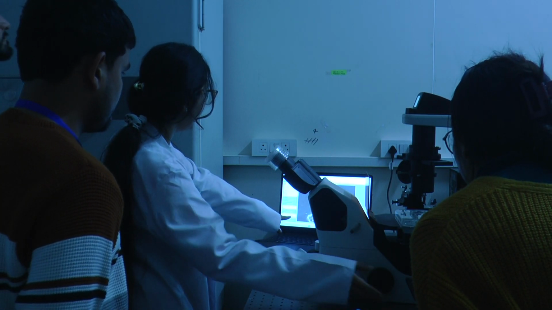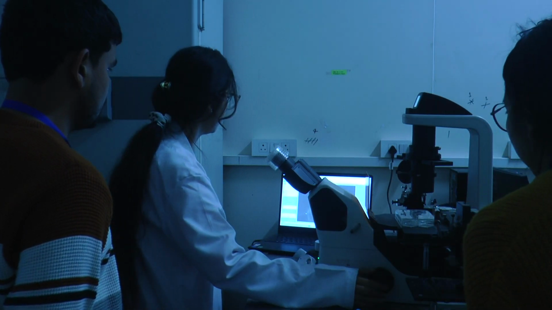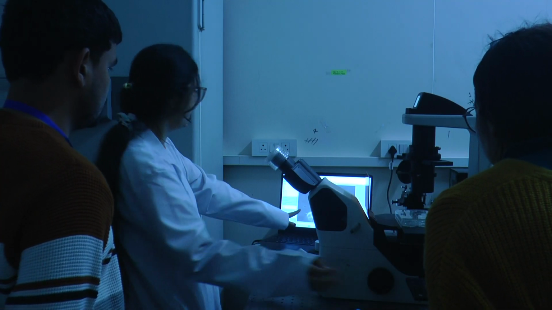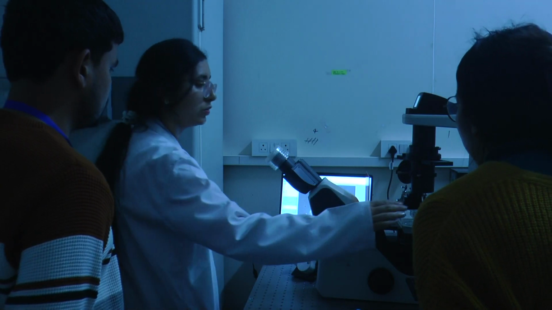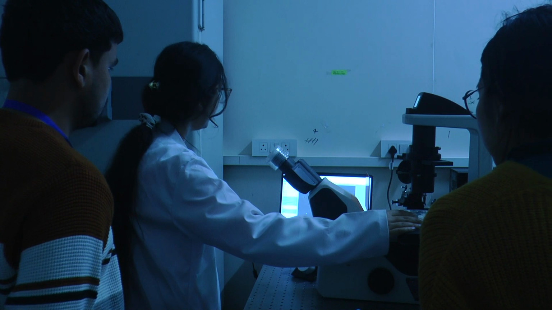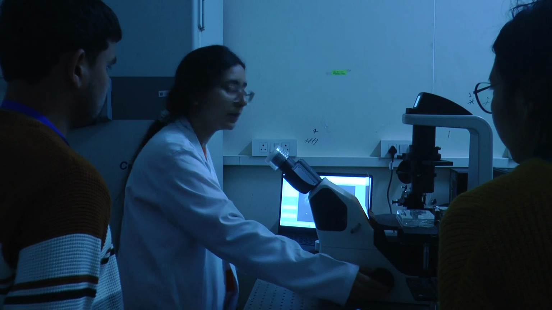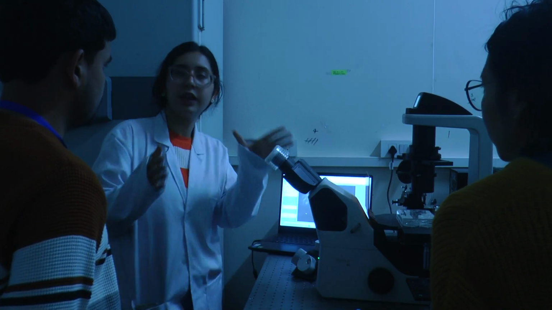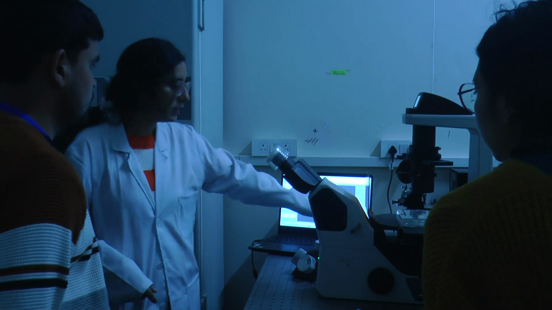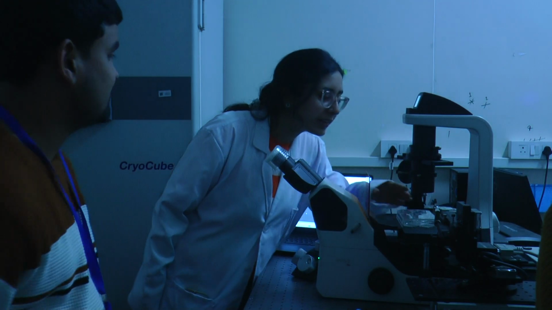It detached from the surface, but this GPMV is the free one. Actually, the cell confluency was a little less in this, so we are getting a smaller number. Like I showed you the other flask, this one had more because the confluency was more in this.